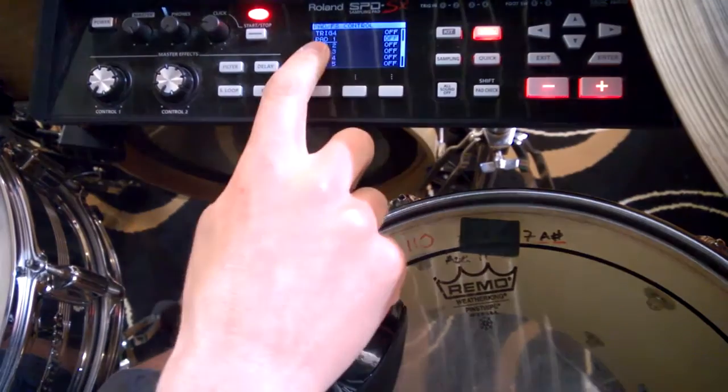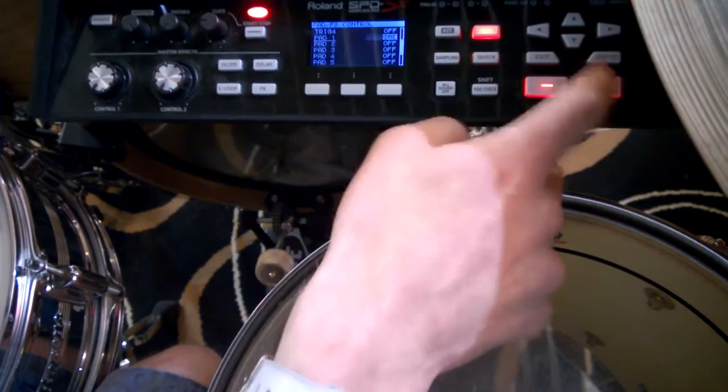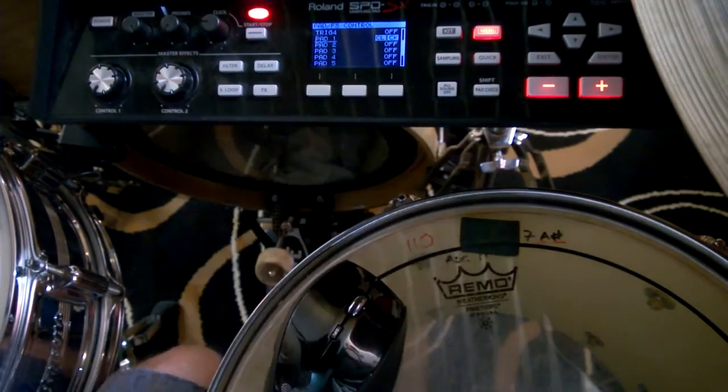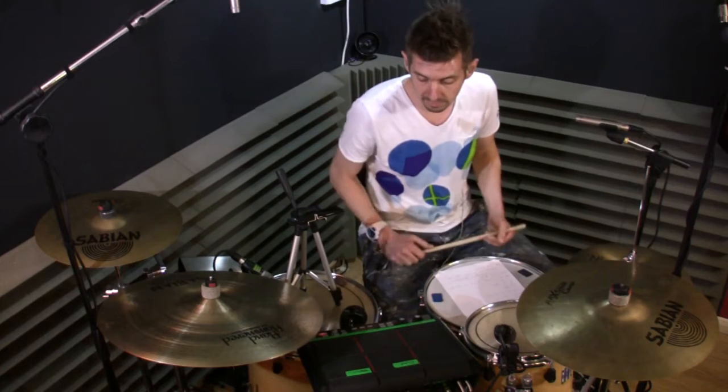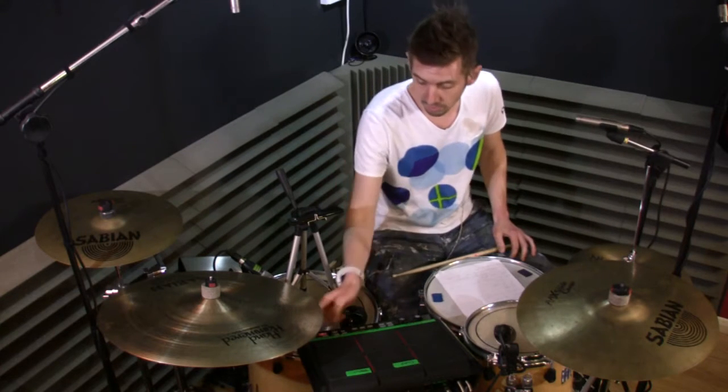So this time I'll try again. I'll go to pad number 1, and this time I'll set that one to be the click. So when I hit it, my click starts. When I hit it again, my click stops. Now I've got one other option I can use here.